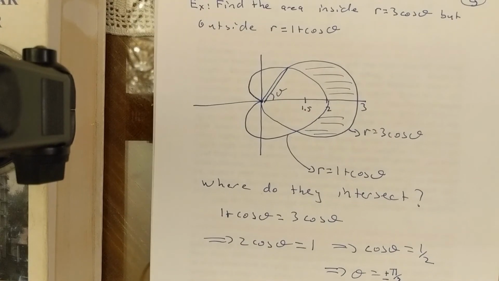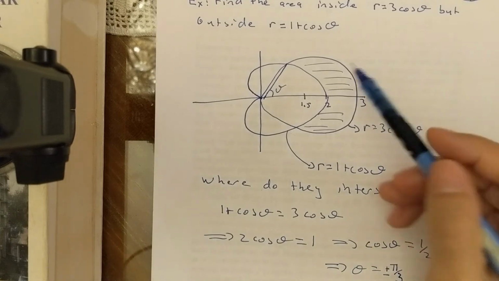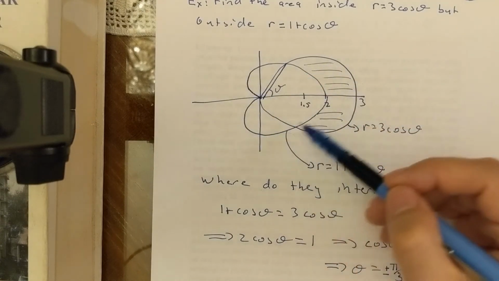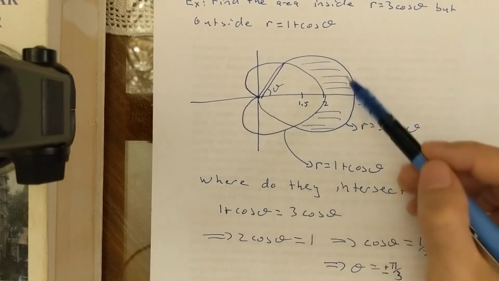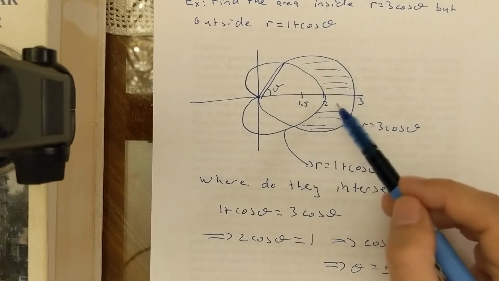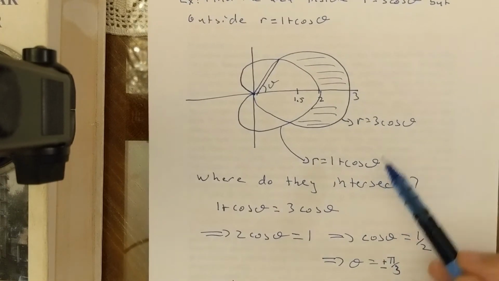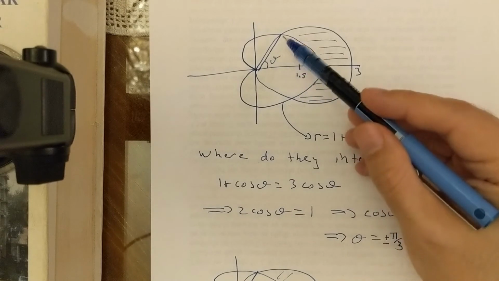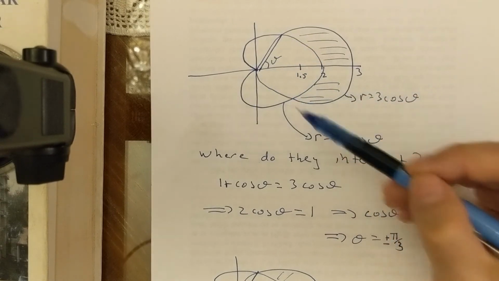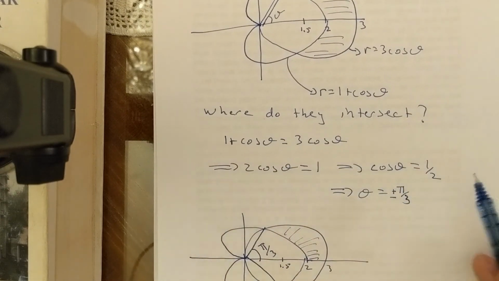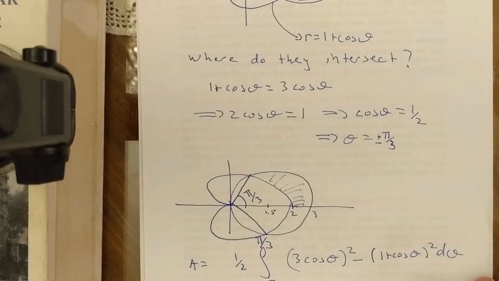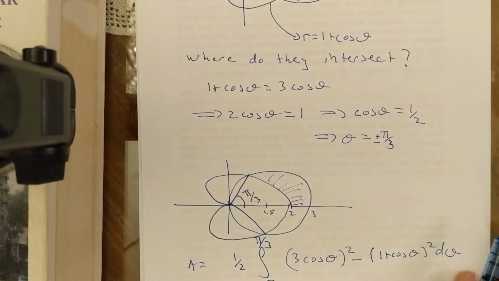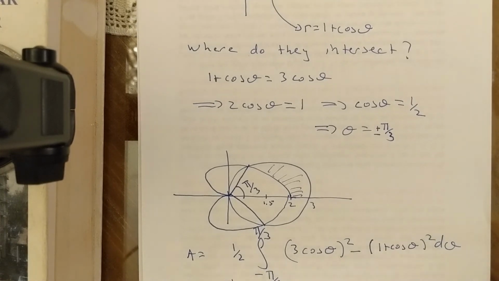Okay, so again, let's go over this very quickly because the next one is going to be even harder. We have this circle and we have a cardioid. We want to find the area inside the circle but outside the cardioid. So I drew that in and shaded it in. The first order of business is we need to find the angles where they intersect. So we set them equal to each other, we solve for theta and we get plus or minus pi over 3. That's 60 degrees. Plus or minus 60 degrees is where they intersect.